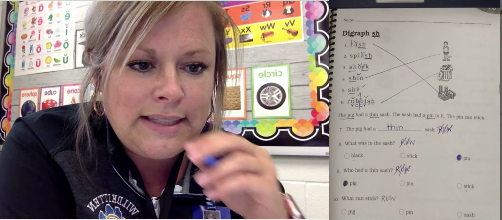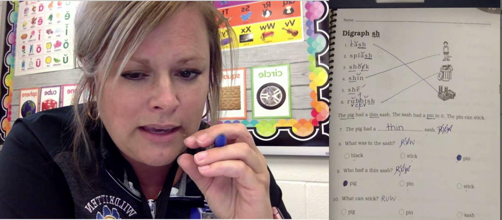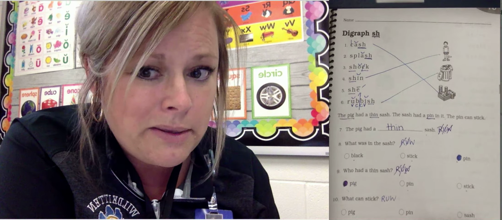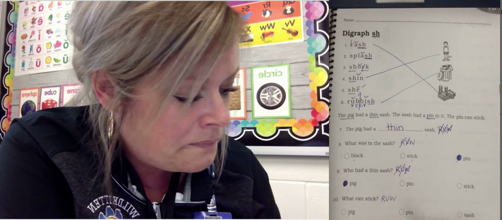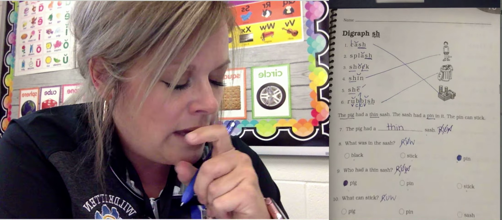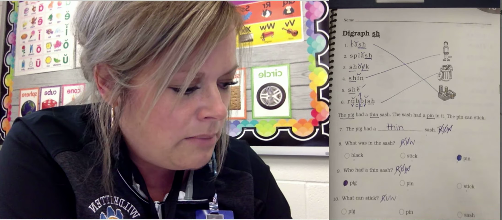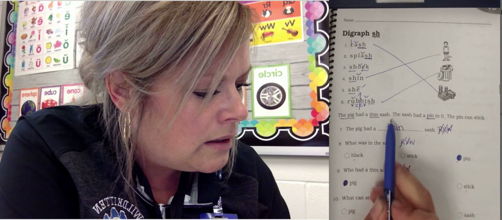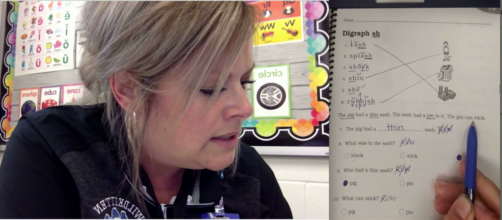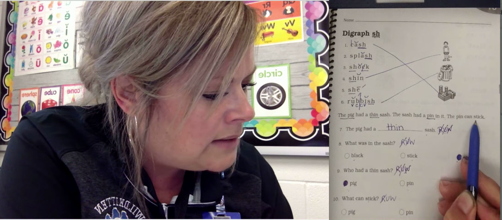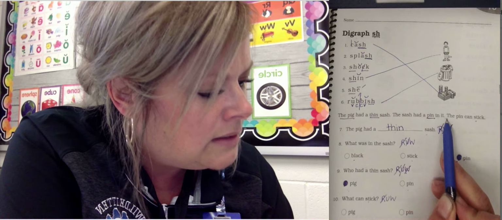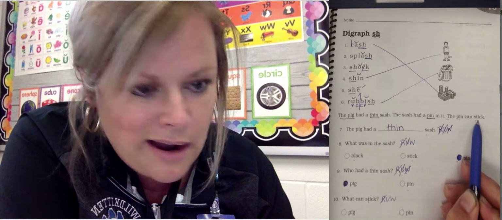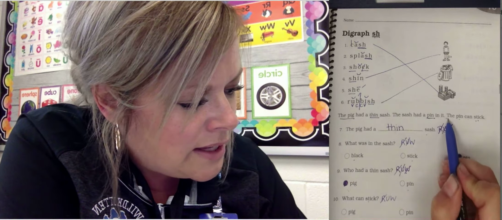What can stick? That big word stick. I bet if I find that in a story, it's an important word, so I can probably find the answer somewhere around it. I've crossed out my R because I read. Now I need to go in my story, and I'm going to look for that word stick. It's probably where the answer is. Stick. What can stick? Let's go to the beginning of the sentence. The pin can stick. It's our answer. It's right there. So I'm going to even just underline a sentence, which is fine.